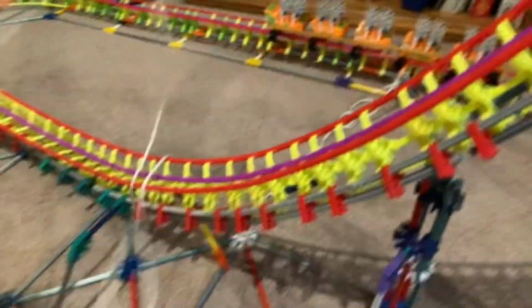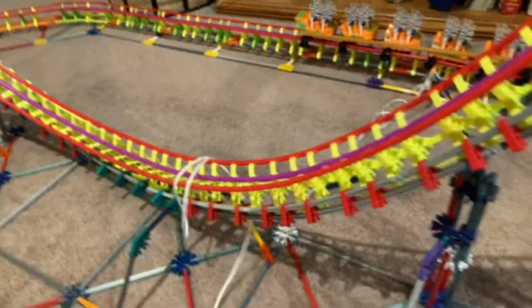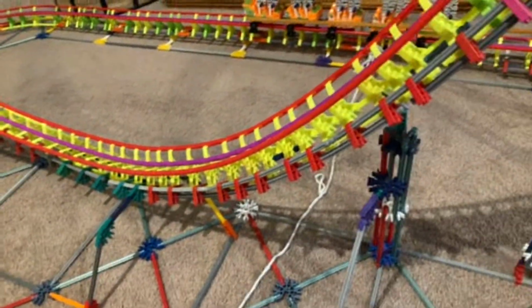Oh, I messed up on something. I accidentally put the string over the track, so we're gonna have to weave this back under and through. And then we can continue testing Pipeline.